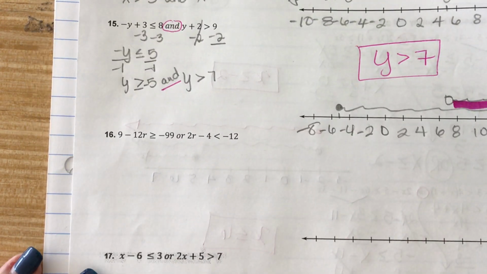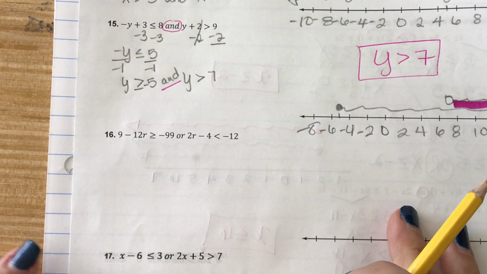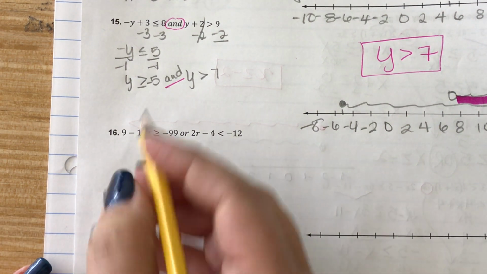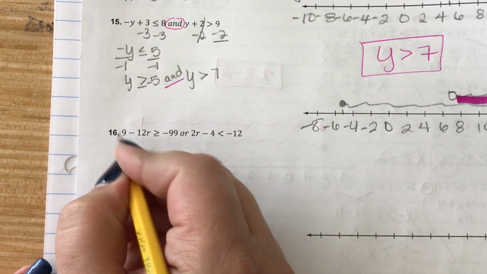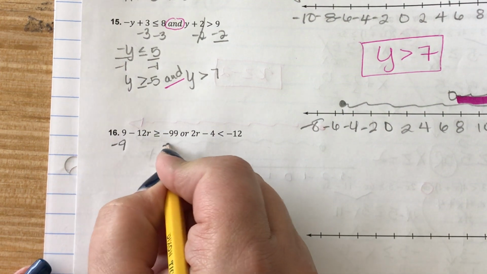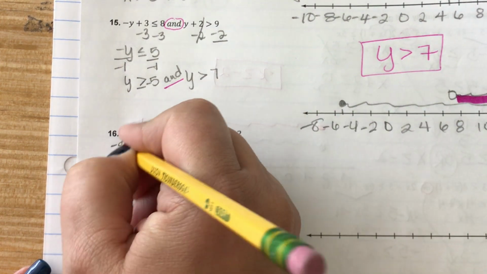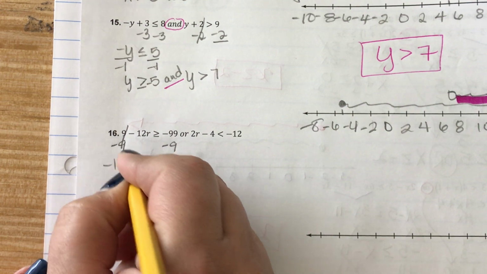So I think y'all are getting the hang of this. I'm going to finish out these last two just so we have a couple more examples here. Let's start with this one here. Already simplified, already variables on the same side. I'm going to just isolate r.